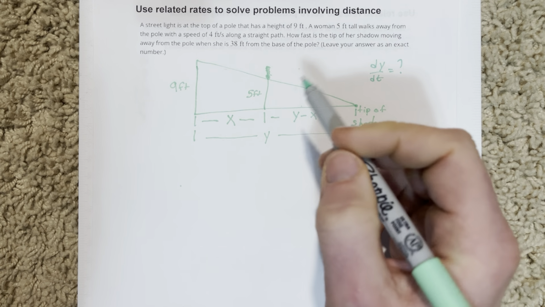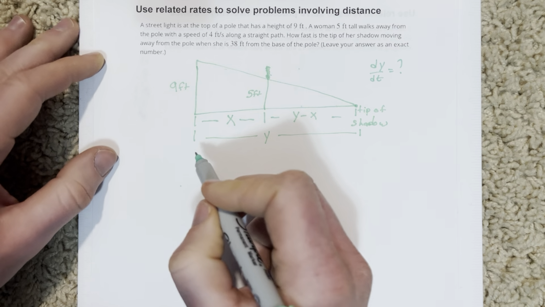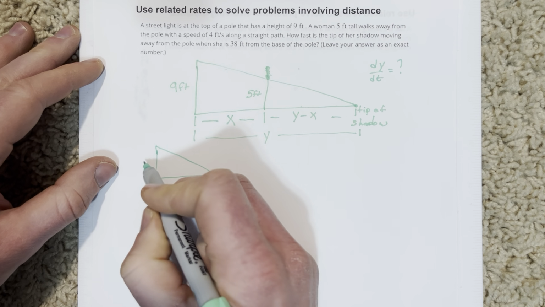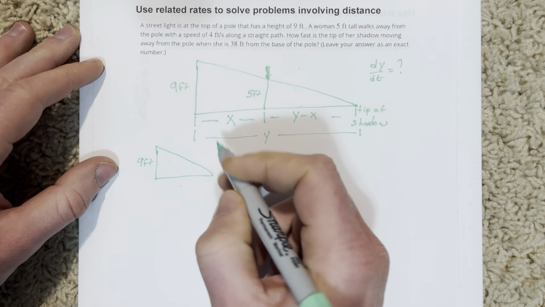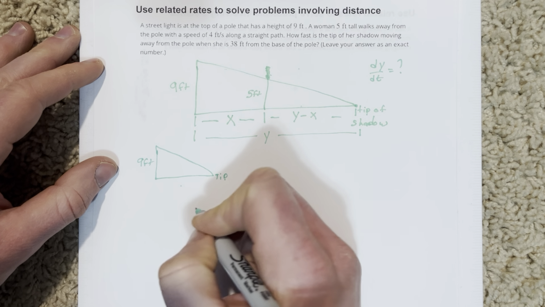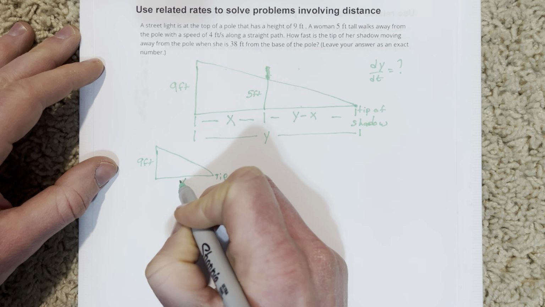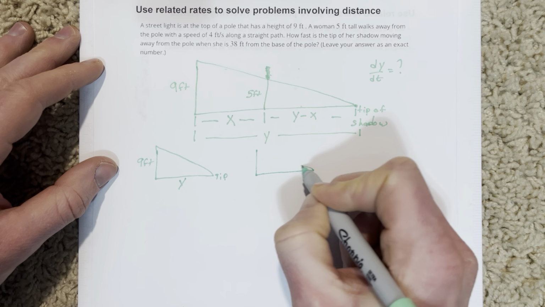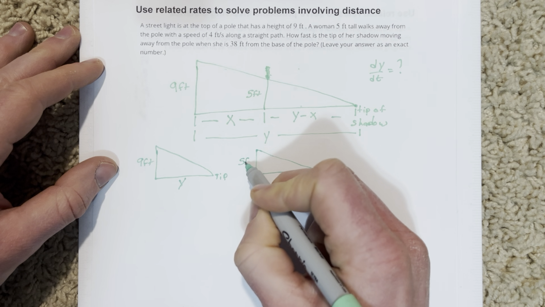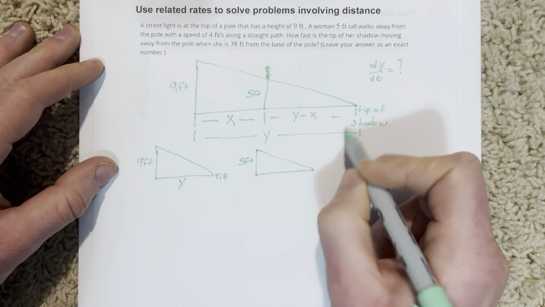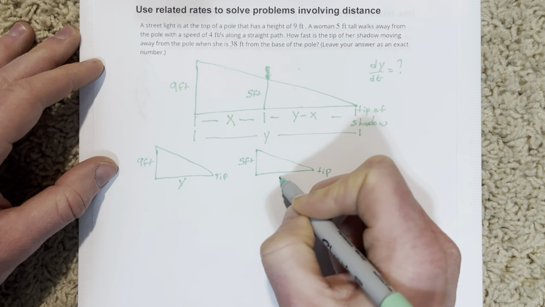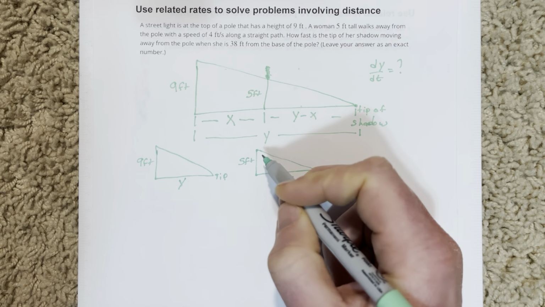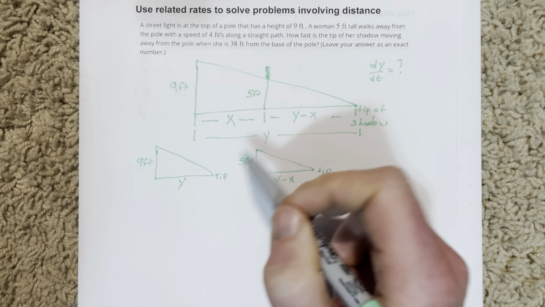First of all, if we look at these triangles, we have two different triangles. We have a triangle that is 9 feet here to the tip, where the tip of the shadow is y. And then we also have this other triangle, which is her height, 5 feet, versus the tip, and that is y minus x. The angles for the two triangles are the exact same.